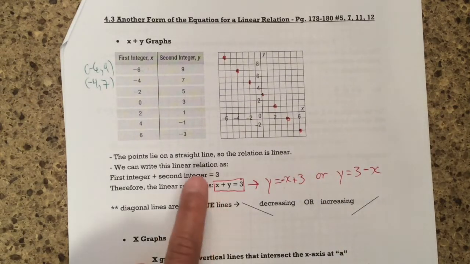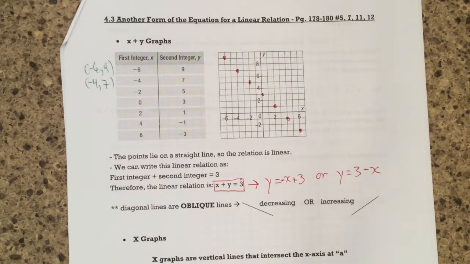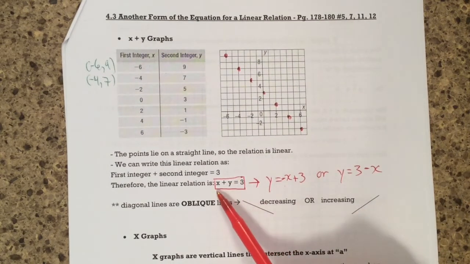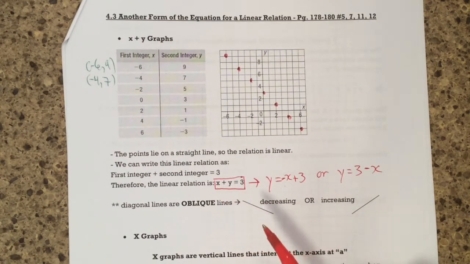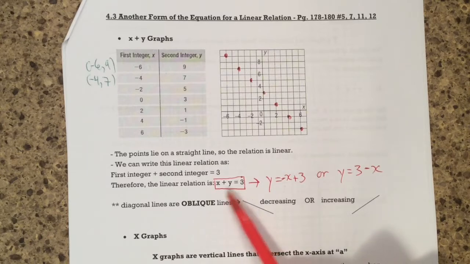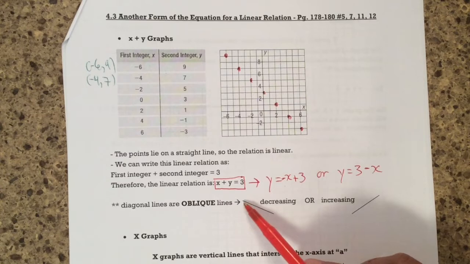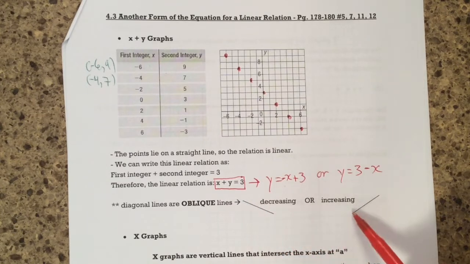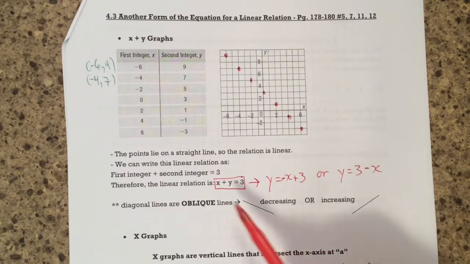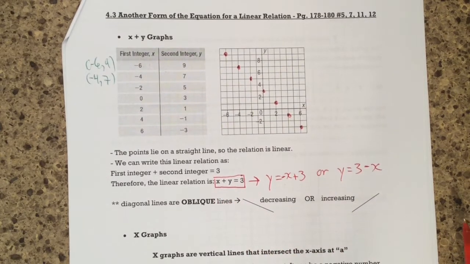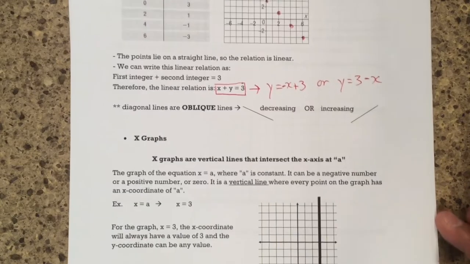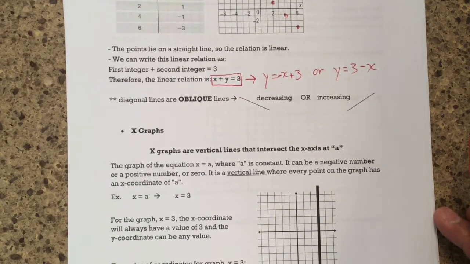Now, when your linear relation has both variables, the x and the y, you're always going to get an oblique graph. Diagonal lines are oblique. So whenever you see an equation that has x and y in it, right away it's either going to be a decreasing graph or increasing graph, no matter what, if you see both variables. Which segues into what happens if there's only one variable in our linear relation.